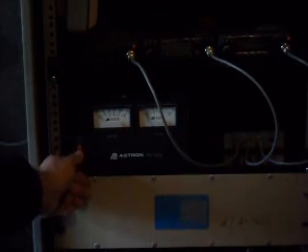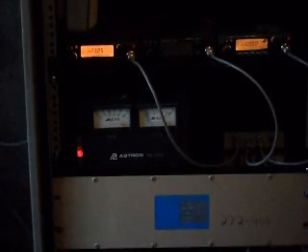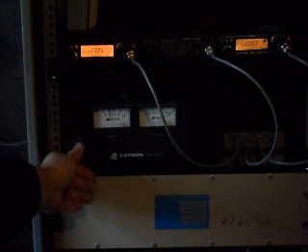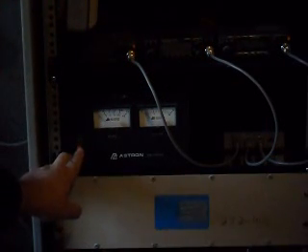And here we go. Well, that didn't work too well. Let's try to leave it off a few more seconds to let everything drain down.